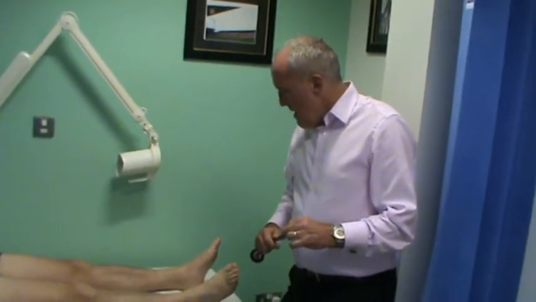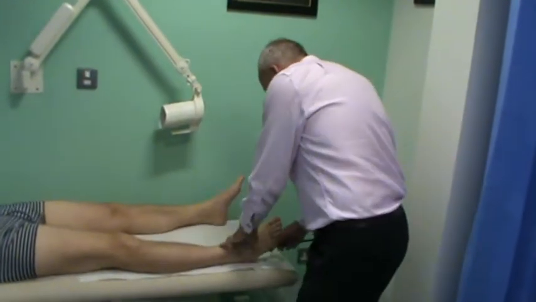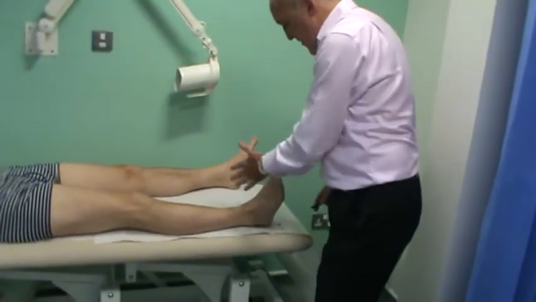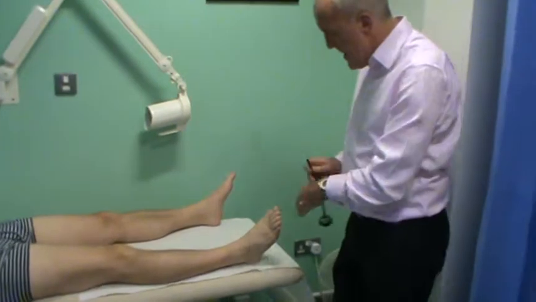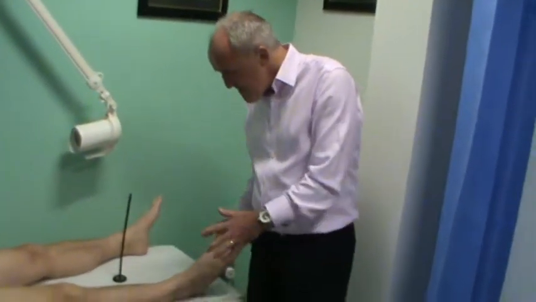Finally, we would test for other signs of upper motor neuron lesions. We would do a Babinski, which should be flexor. To do a Babinski response, we would draw our patellar hammer up the side of his foot, and as we see, flexion in his big toe. If there was an abnormality, an upper motor neuron lesion, we'd expect to get some extension.